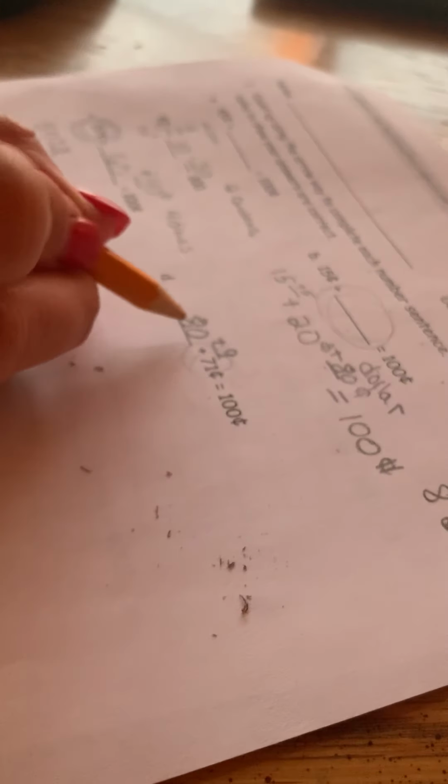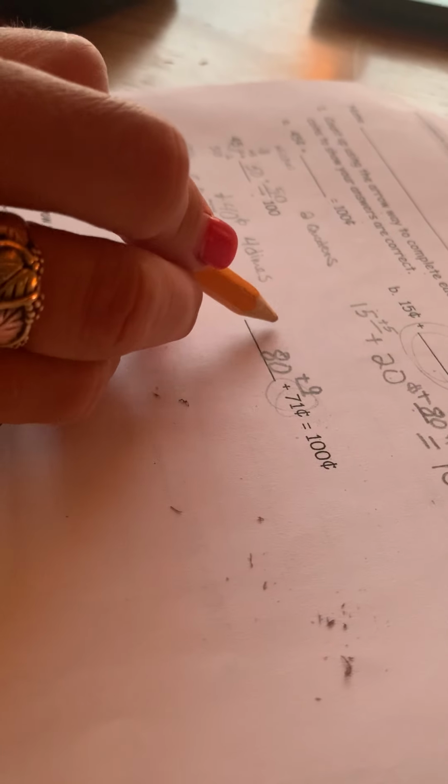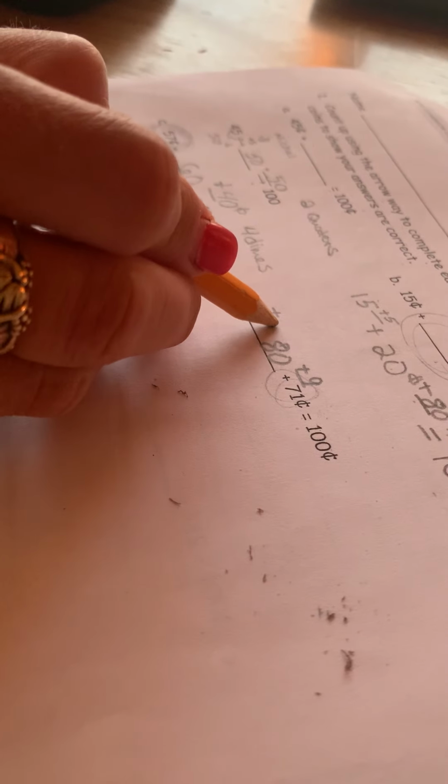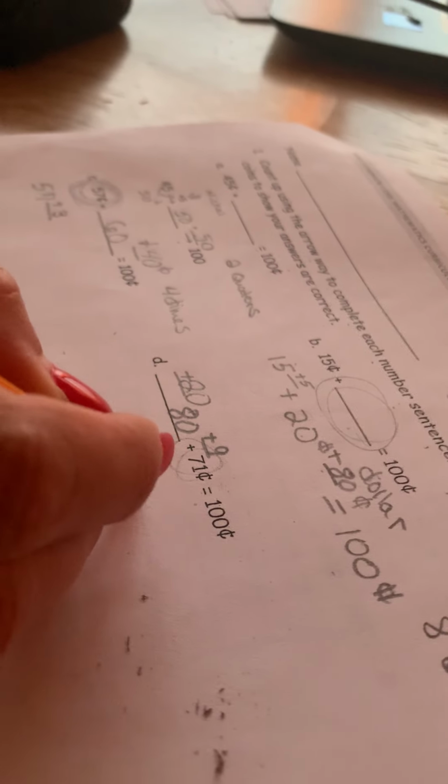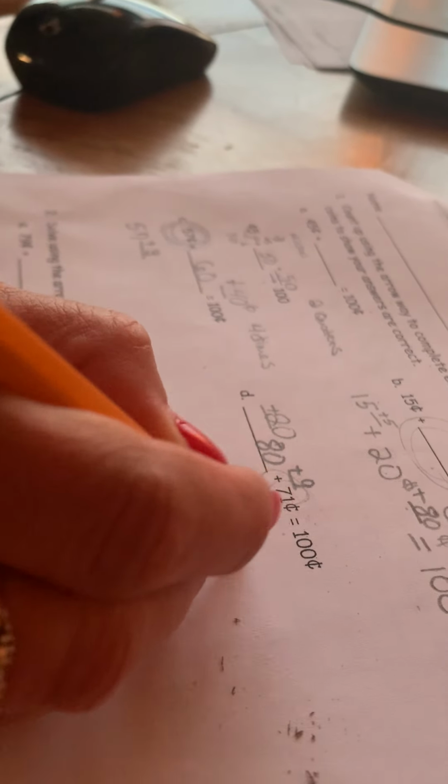But then I'm going to need to still add to this 80 to get to 100. So I'm going to go plus, on my 80, I'm going to go 10, right? On my 80, counting by tens, I will go 90, $1. So I'd go 20 cents. So together I would need 29 cents. Okay?